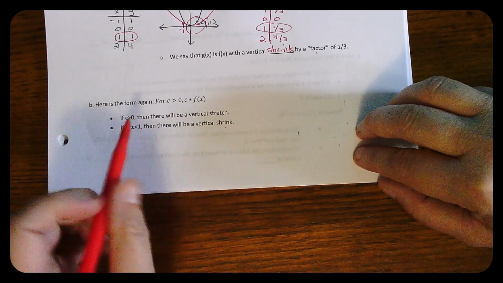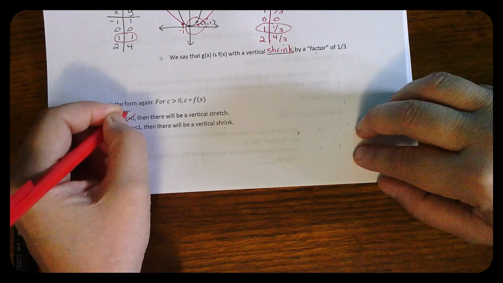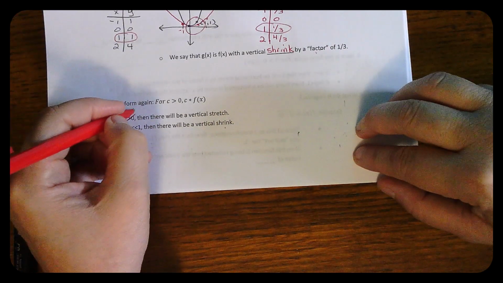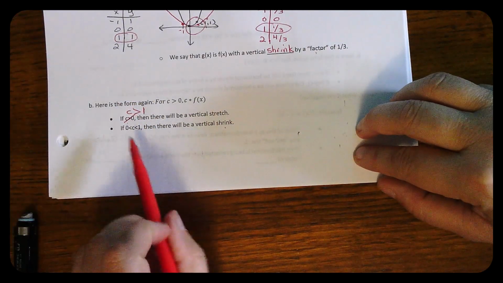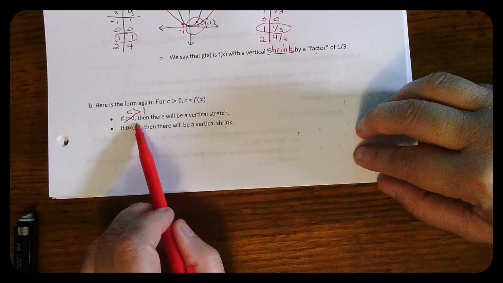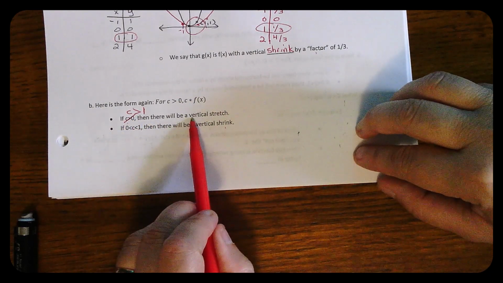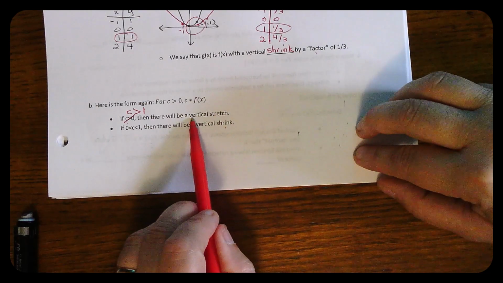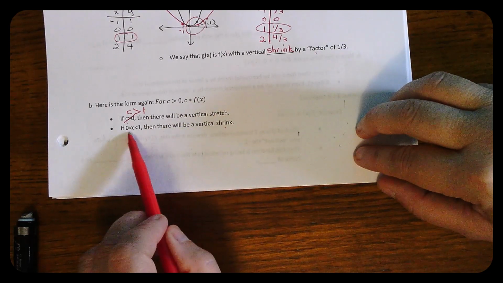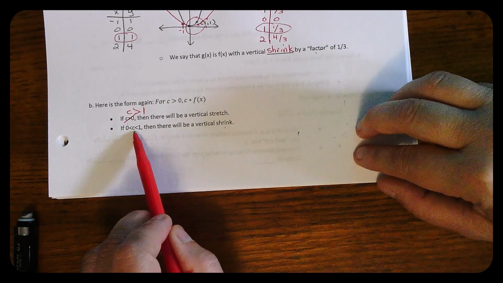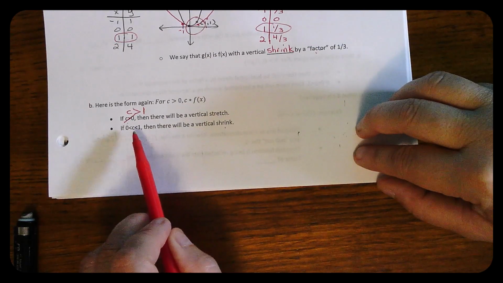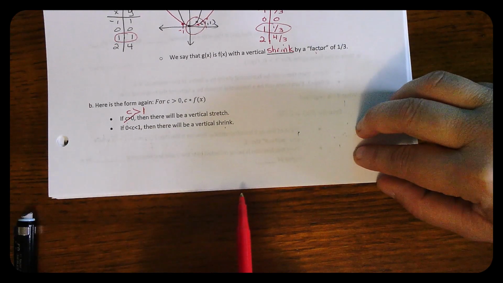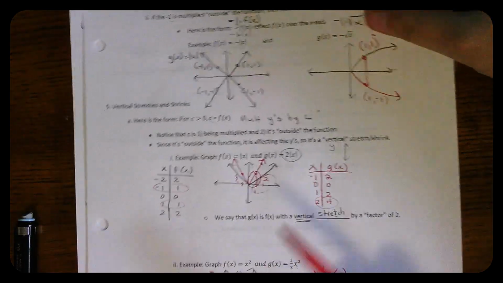So here's the thing. I should say c is, we are assuming it's positive. If c is greater than 1, then there's going to be a vertical stretch. Okay? If c is a fraction, so it's positive, so if c is between 0 and 1, like 1/3 or 1/2, there's a vertical shrink. All right, let's do these. The harder of the two, which is the horizontal, and then we can practice some.